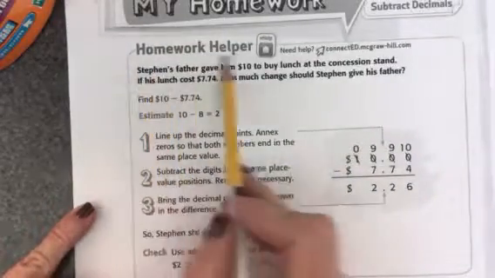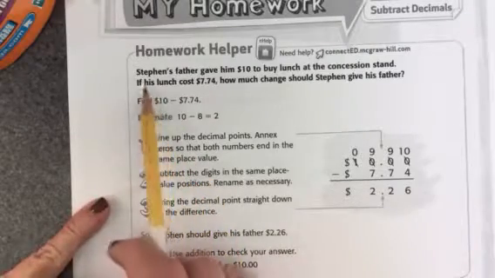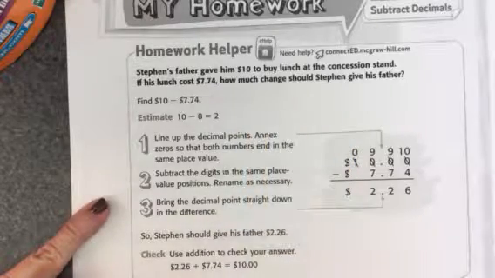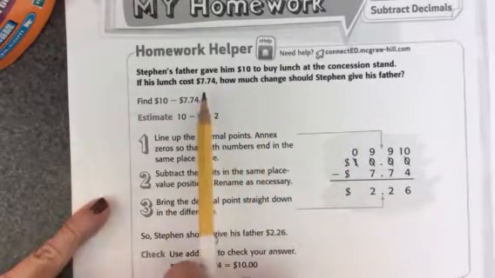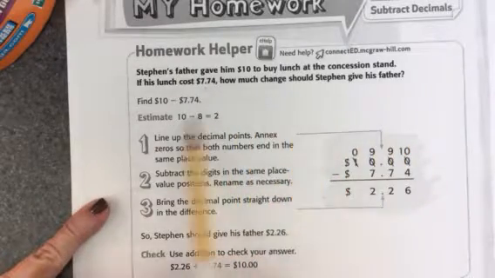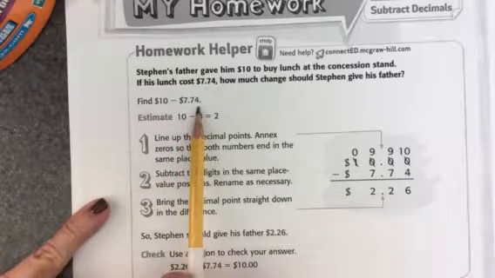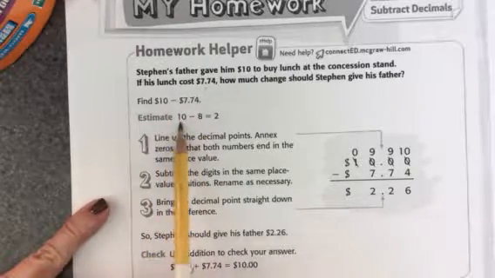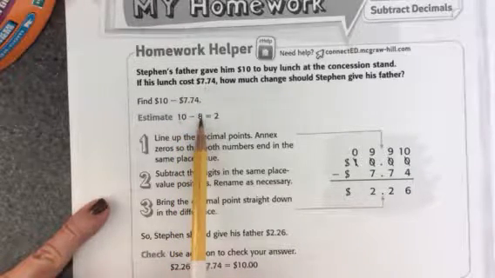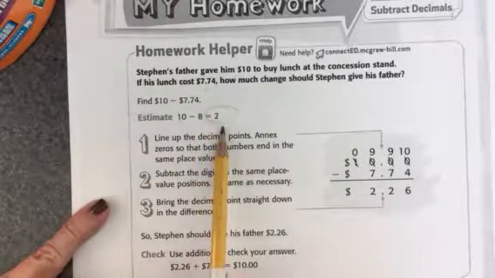Here is some information in this homework helper to remind us how to subtract decimals. Stephen's father gave him $10 to buy lunch at the concession stand. If his lunch cost $7.74, how much change should Stephen give his father? So I need to find $10 minus $7.74. If I estimate, the 10 is easy to work with, and I take 7.74 and round it to the nearest whole number, which is 8. So my answer should be somewhere around $2.